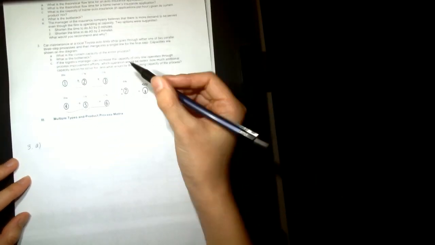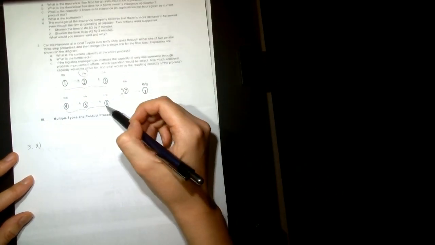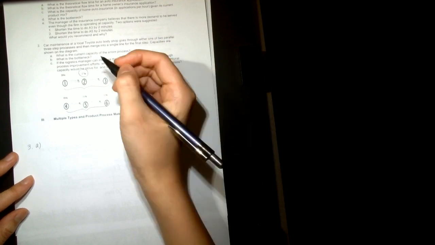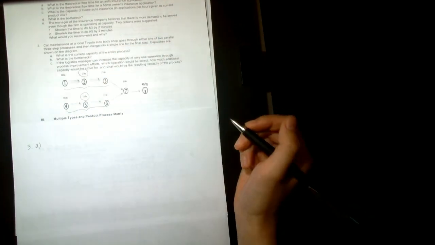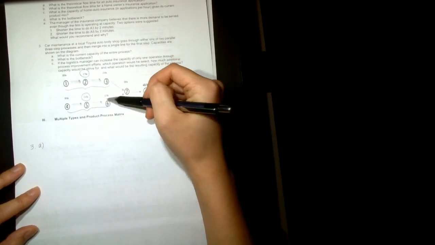So in steps 1, 2, 3 here, the bottleneck would be at 17. So 17 cars per hour. And in steps 4, 5, 6, it'll be the 11 right here. Since they're happening at the same time, we add them, which equals 28 per hour.